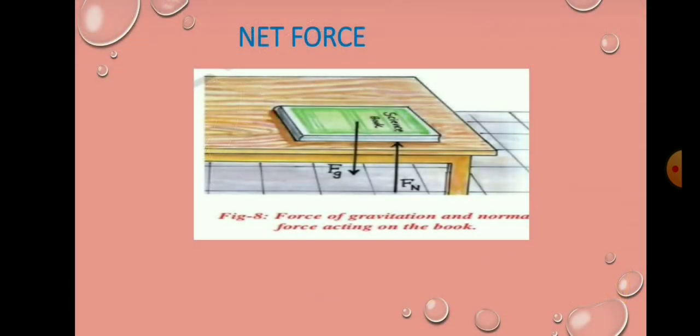In general, many forces can act simultaneously on an object. For example, when we place a book on a table, we already know about the forces acting on this book. One is gravitational force, which acts vertically downward, indicated with Fg. The other is normal force, which acts vertically upward, indicated with Fn.